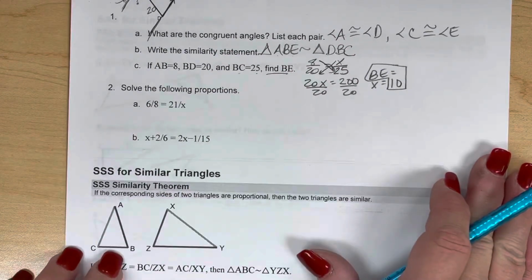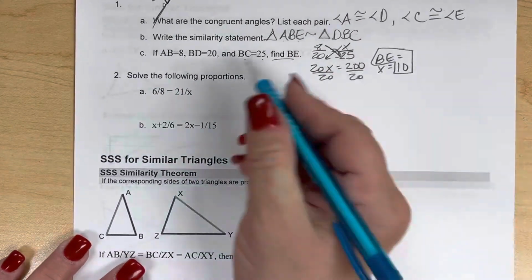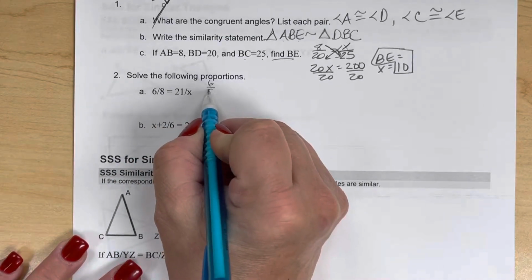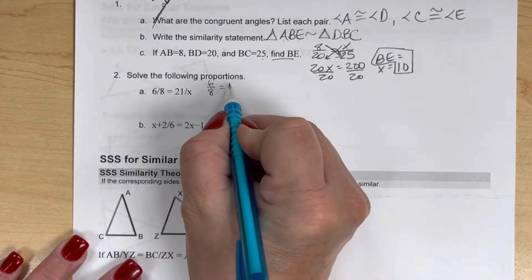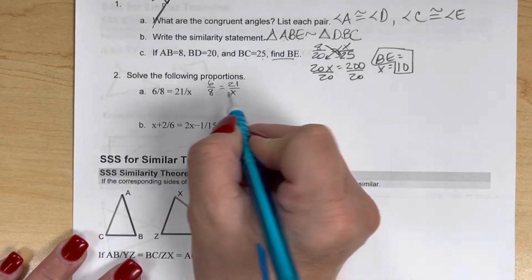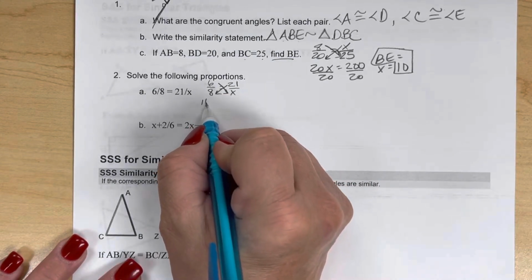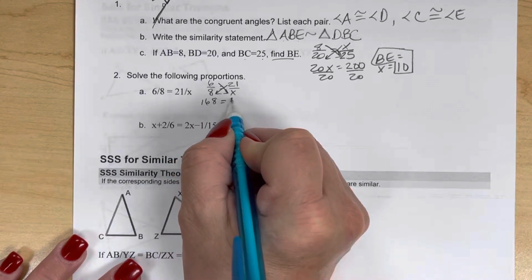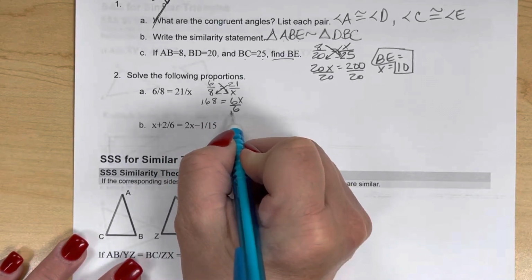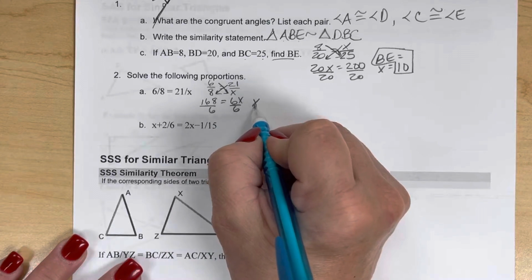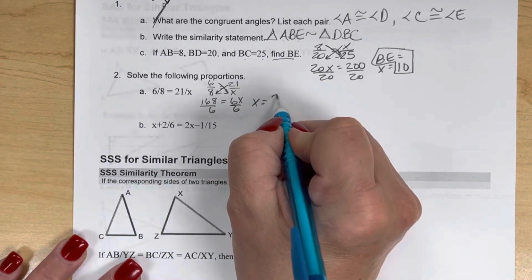Okay, now for part 2, we're going to solve the proportions. So we have 6 over 8 is equal to 21 over x. I'm going to cross multiply, and that's going to give me 168 equals 6x. Divide by 6, and x equals 28.